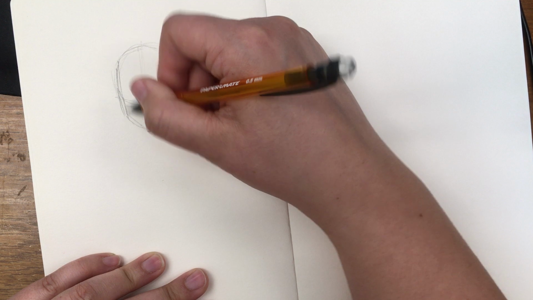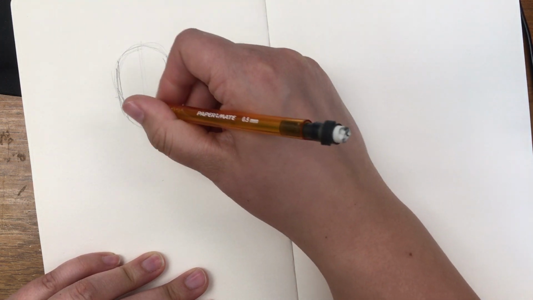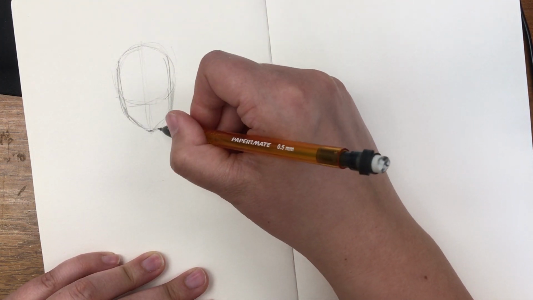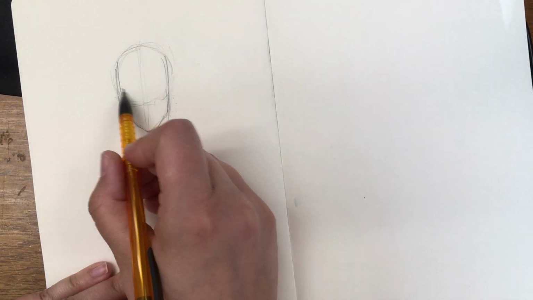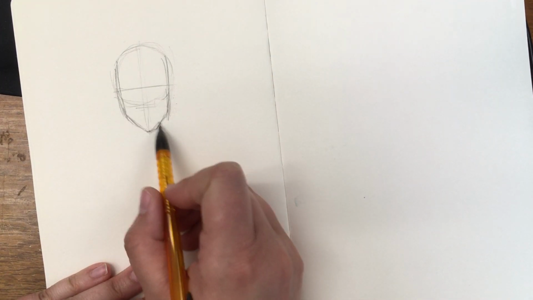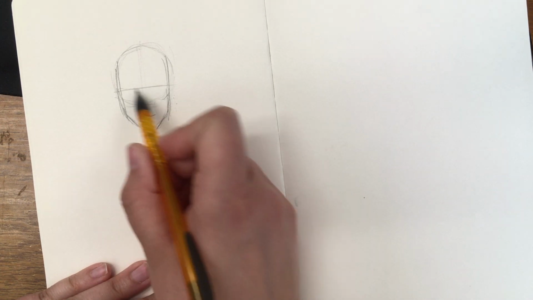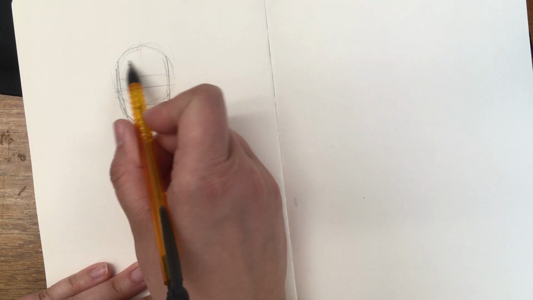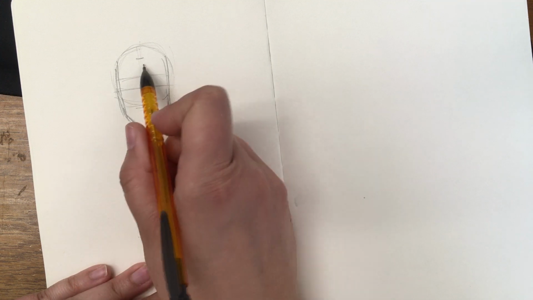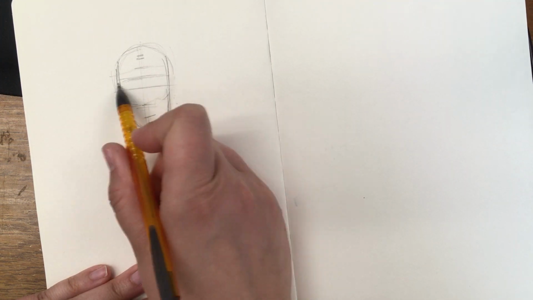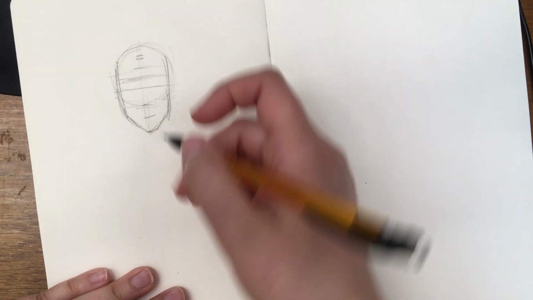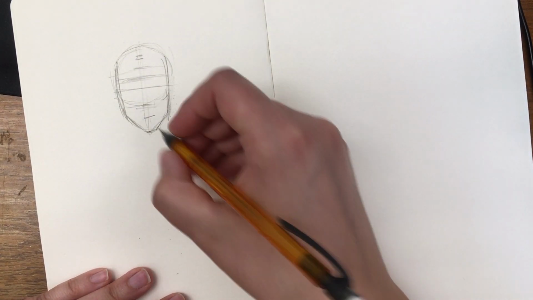Okay, so from here, we divide that in half, and then we divide that in half, and then we divide that in half, and we go there. There. And yeah. Okay. So, what are all these lines, you ask?